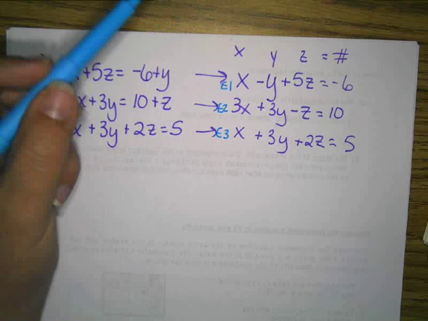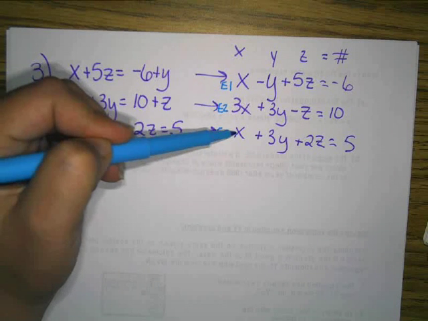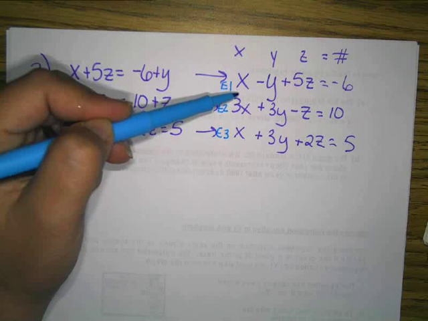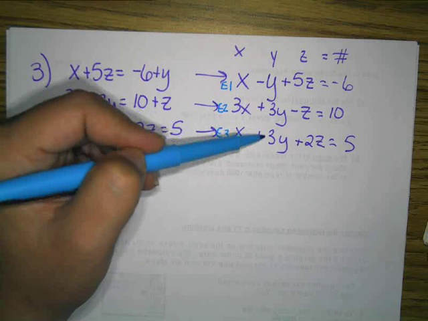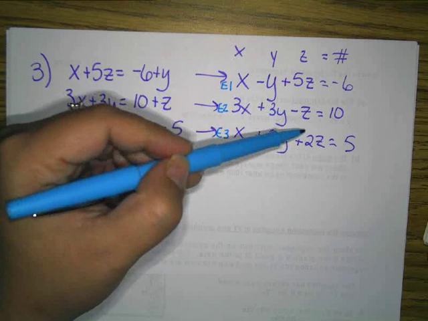So if I look, I can choose equation 1 and 3 and multiply one by a negative and eliminate x's. I have some choices. I could eliminate y's by choosing equation 2 and 3 and multiplying one of those by a negative. And z's, nothing looks so simple.